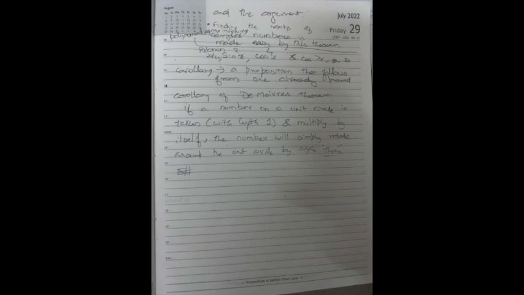The corollary, a proposition that follows from one already proved, is that if a complex number on a unit circle with length 1 is multiplied by itself, the number will simply rotate around the unit circle by the angle theta. So when we cube, it will again rotate by an angle theta. It will keep on rotating on the unit circle.